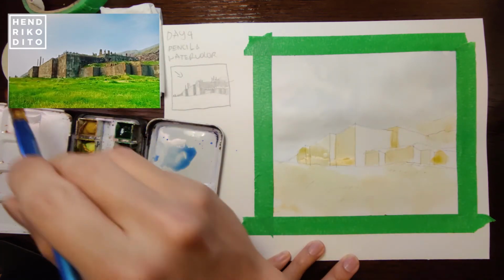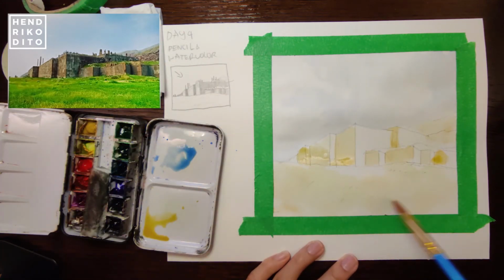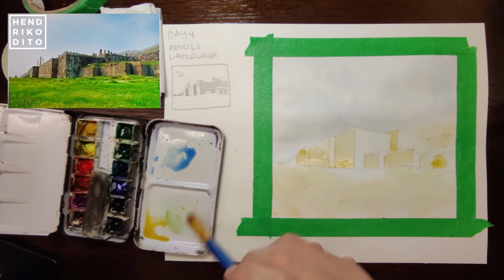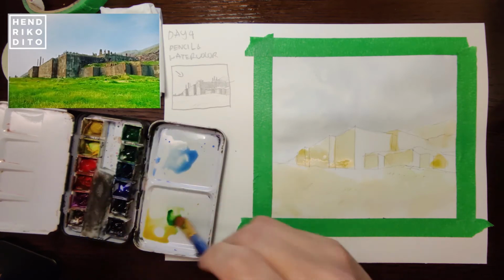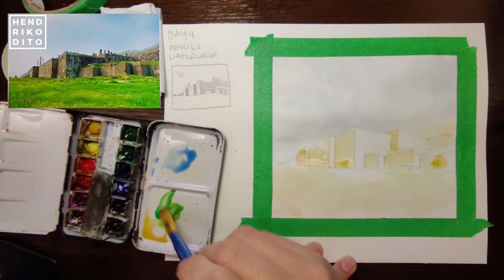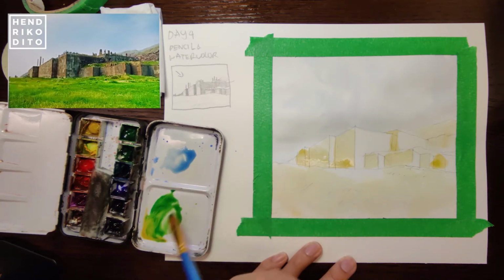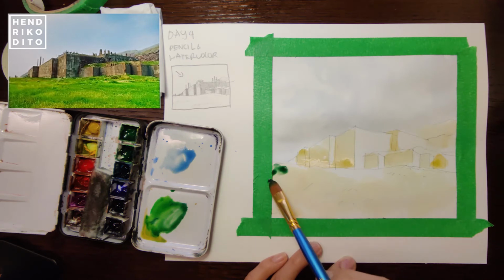So it seems like we should do the foreground first, the grass, because it's so much simpler. Let's do that first. So just put some greens. This is sap green and this is Hooker's green. Use a mixture of both because it's a bit bluish. So I'm going to put some blues as well. So I'm just going to put it in.